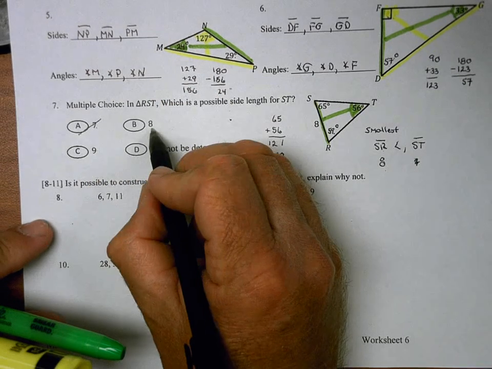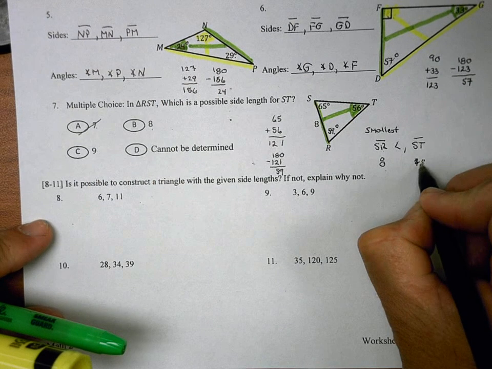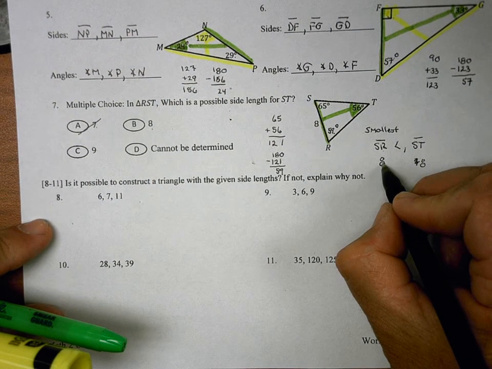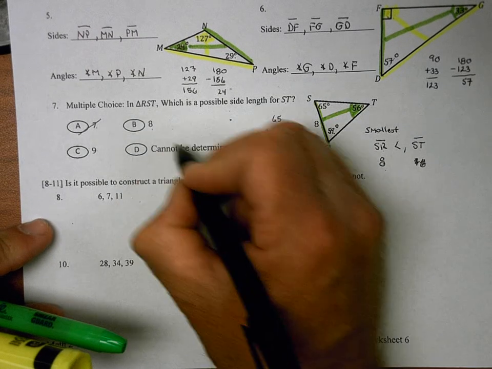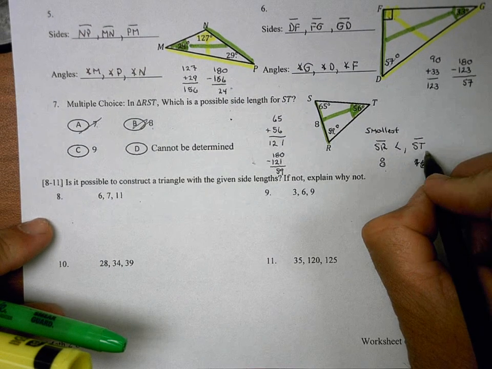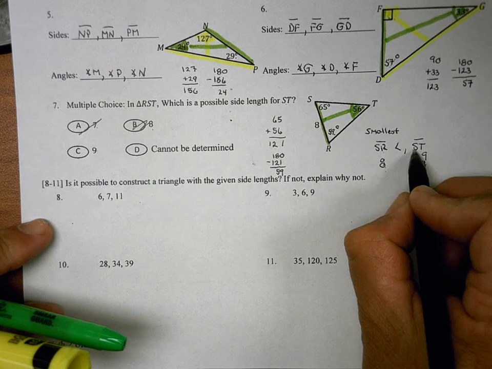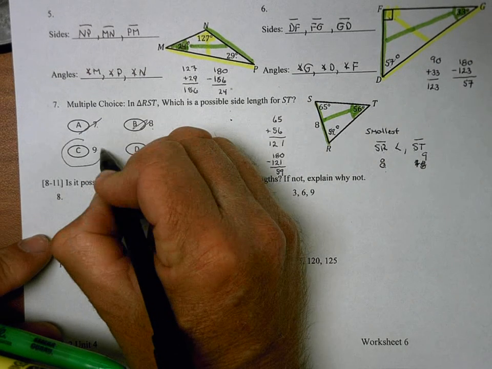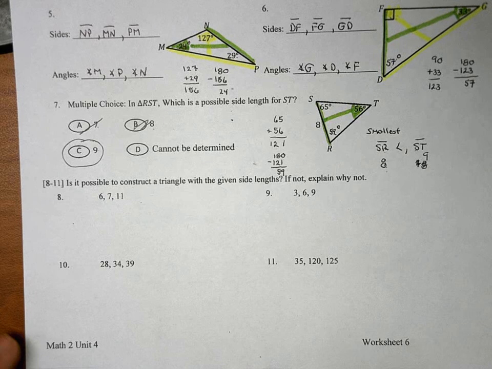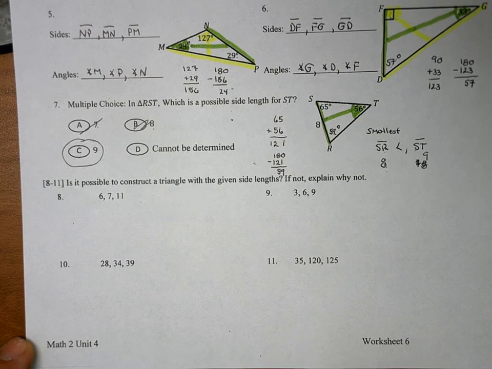How about 8? Could it be 8? The answer is no, they're not equal. SR is the smallest one, so ST can't be 8. How about 9? Could ST be 9? It absolutely could be, because we know SR is 8, and 8 is smaller than 9. So number 7's answer is going to be C. Okay, and it can be determined. We just did it, so we know it's not D.